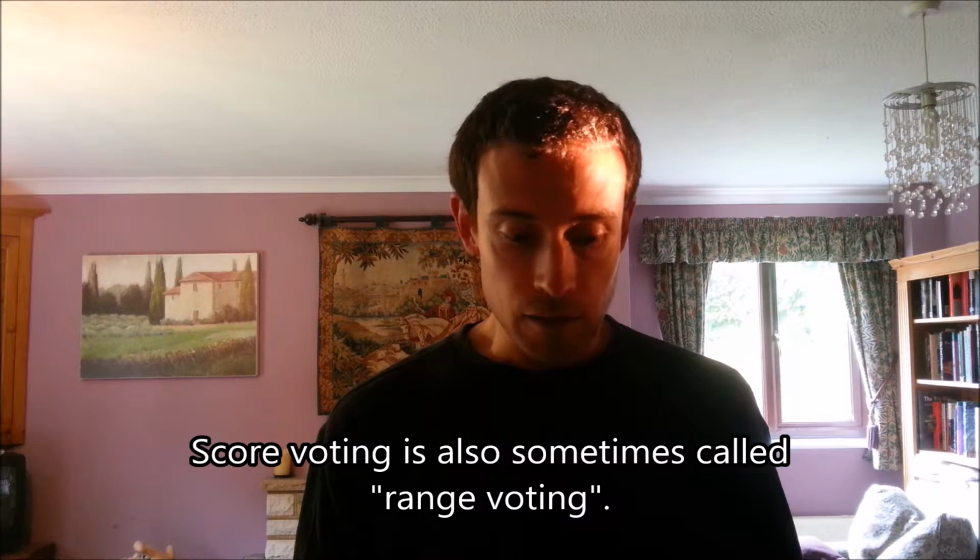With a rated ballot system, instead of simply ranking the candidates in order of preference, you are saying how much you like the candidates. In score voting, each voter gives a score to each candidate out of a set maximum, say 10. So every candidate gets a score from 0 to 10. And then, quite simply, the candidate with the highest total score wins.